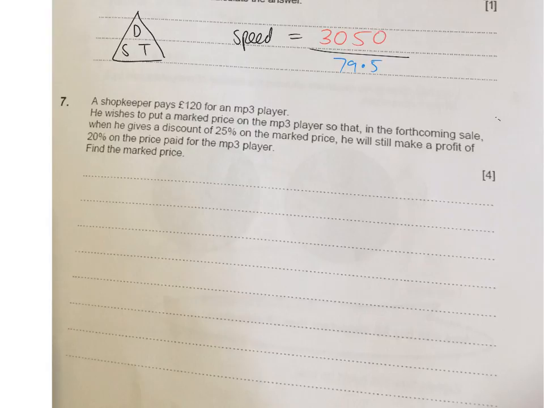Next one. Now this was quite a nasty question. Lots of you missing 4 marks here. Hardly anyone got 4 marks. It says a shopkeeper pays £120 for an MP3 player. He wishes to put a marked price on the MP3 player so that in a forthcoming sale he gives 25% discount on the marked price, and he will still make a profit of 20%.